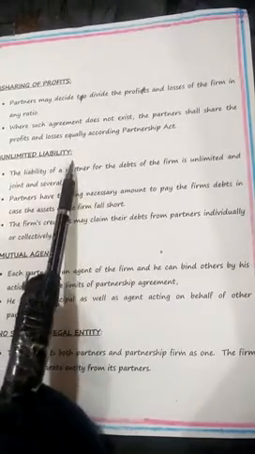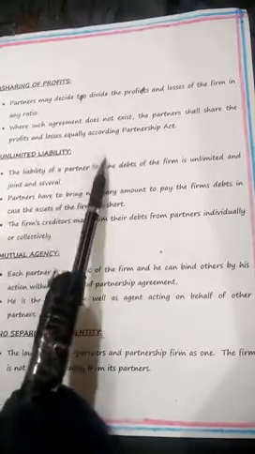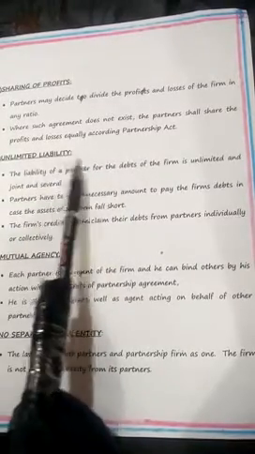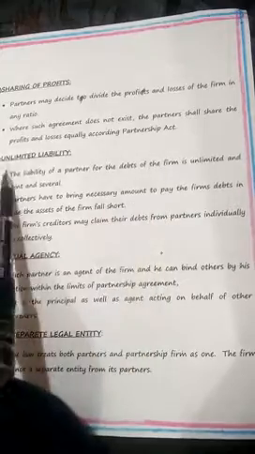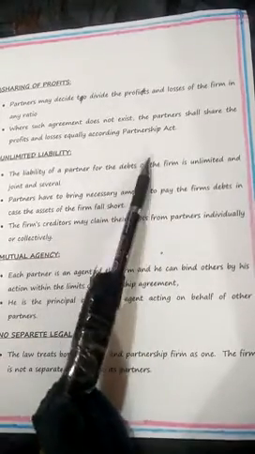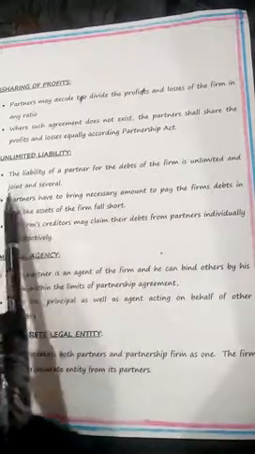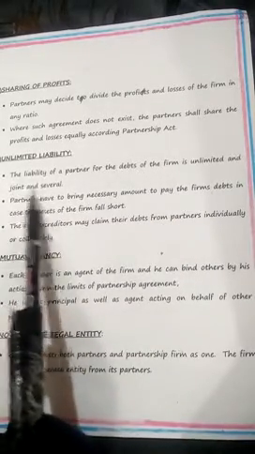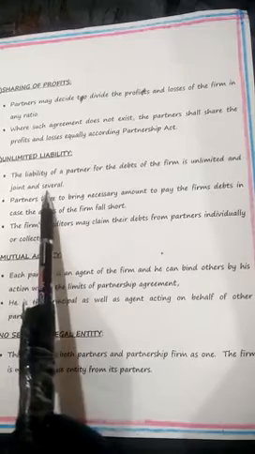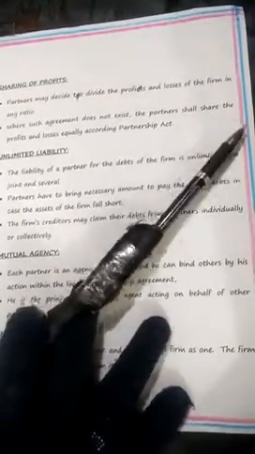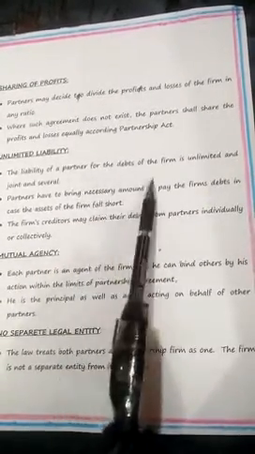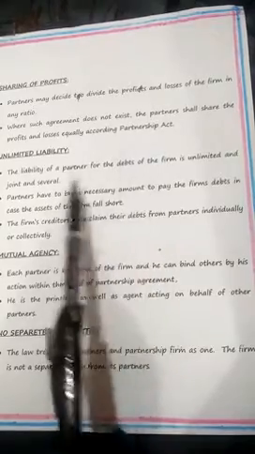So, what is unlimited liability of the partners? Please remember, children, partnership is based on the principle of unlimited liability. That you first write down. Partnership is based on the principle of unlimited liability. The liability of the partner for debts of the firm is unlimited and joint and several. Sometimes it can be combined, it can be individual. Several means individual. Personal property of partners is attached to satisfy the claims of the creditors. That is also there.